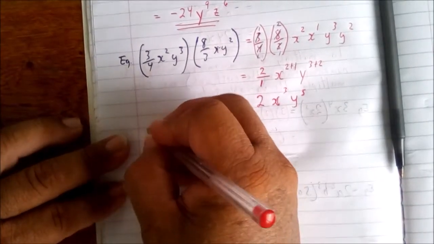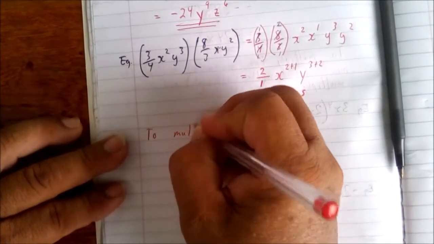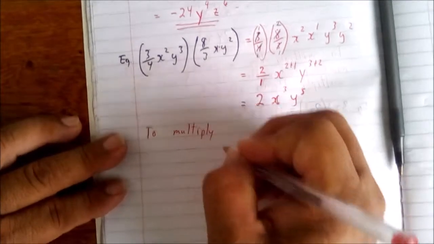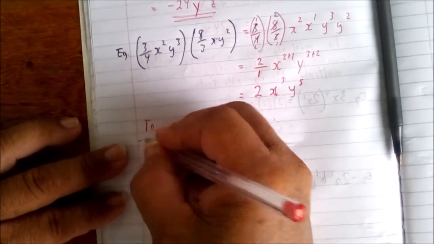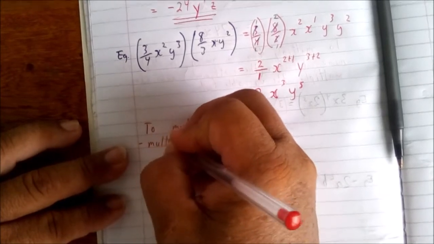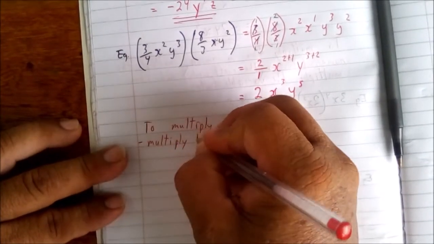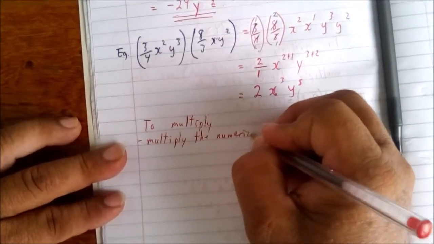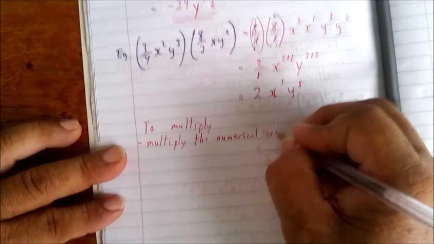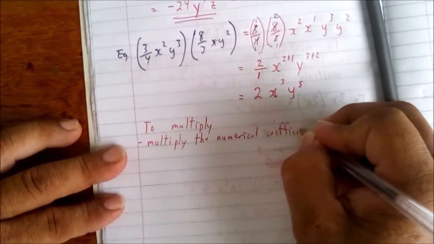To multiply monomials, first thing is that we will multiply the numerical coefficients. That's what we did.